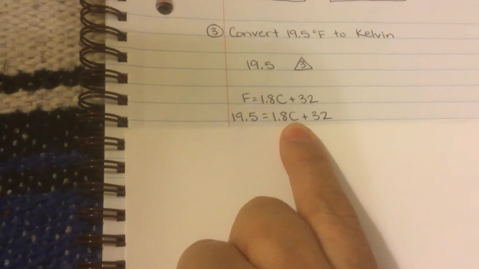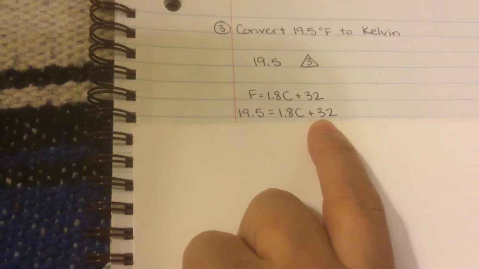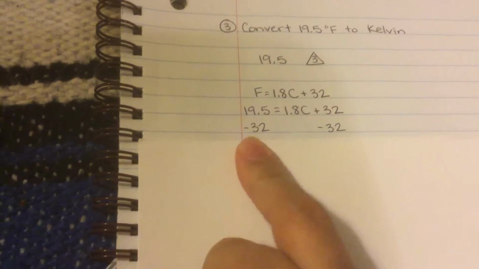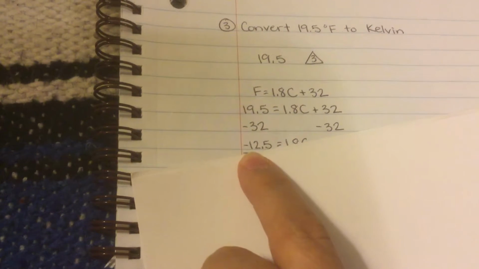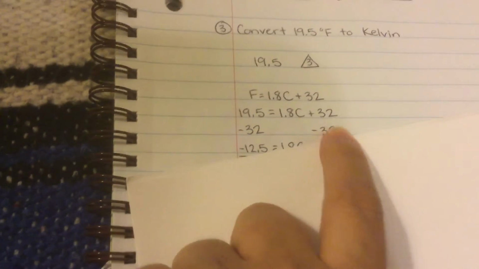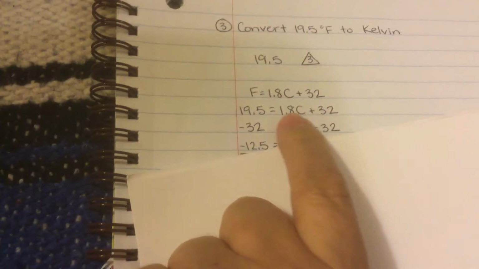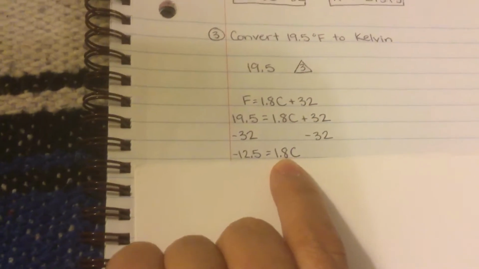We want to get the C, or the Celsius, by itself. And it is added to 32. So the first thing we're going to do is subtract 32 from both sides. 19.5 minus 32 is negative 12.5. And then 32 minus 32 is 0, so that cancels out. 0 plus 1.8 degrees Celsius is 1.8 degrees Celsius.